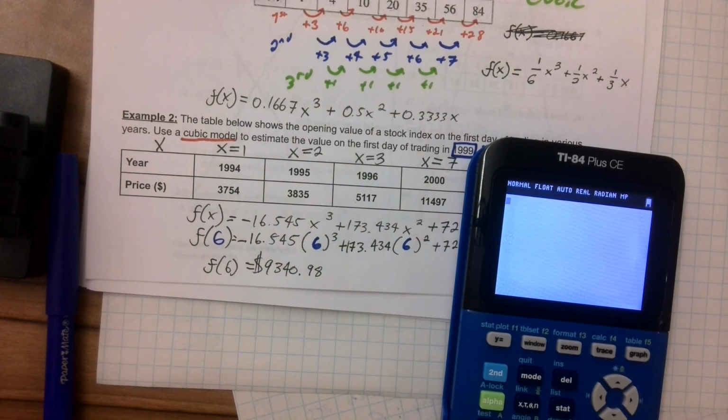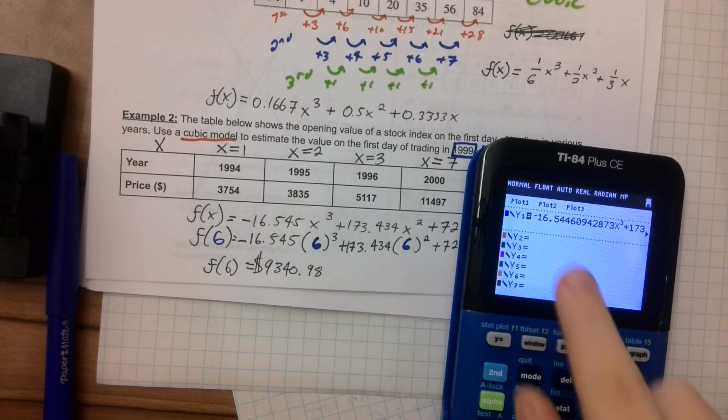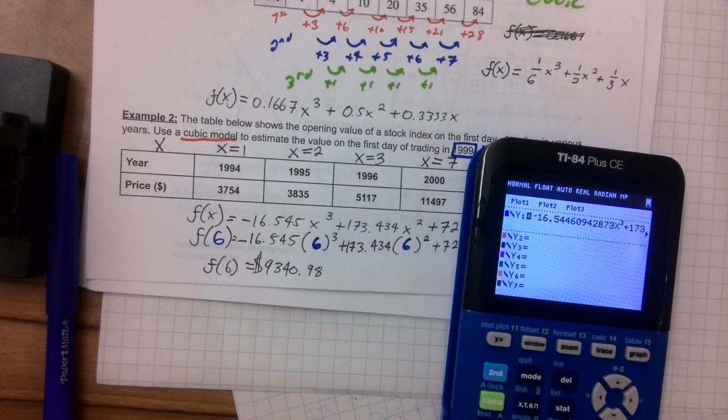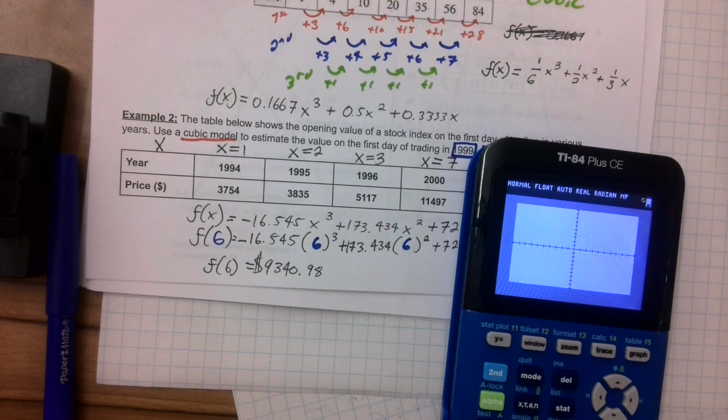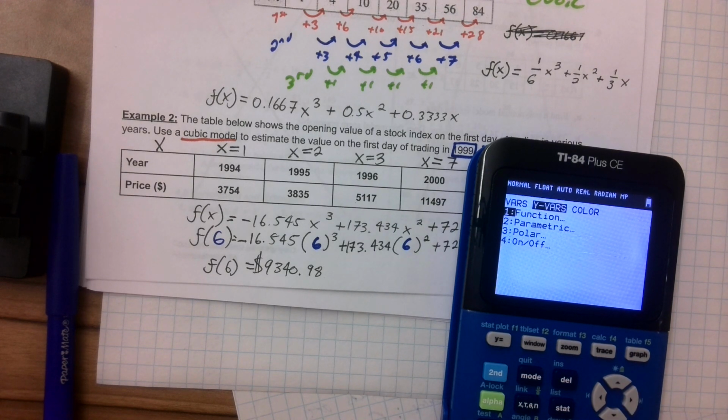I'm going to show you an even quicker way, because typing that out was a lot. If you have your equation stored, like we did up here, we even have the exact number stored, we can get an even more accurate answer. All we want to do, whoops, I think my calculator froze up a little bit. There we go. What we want to do is go to vars, go to yvars, click on function, and click on y1.